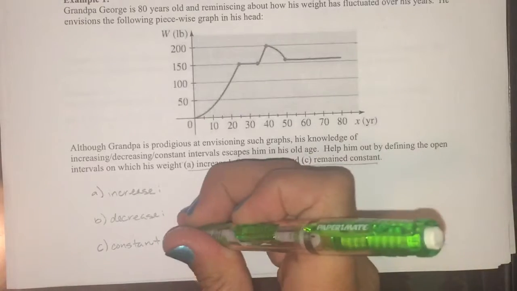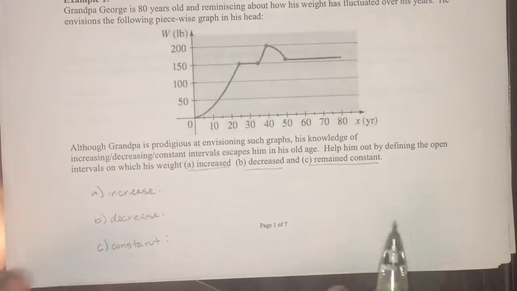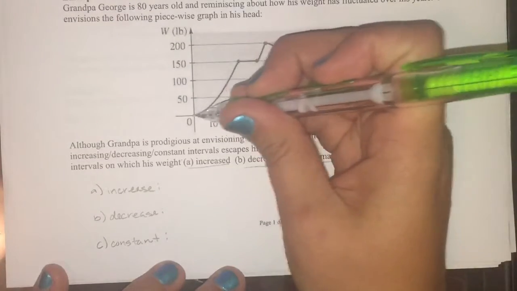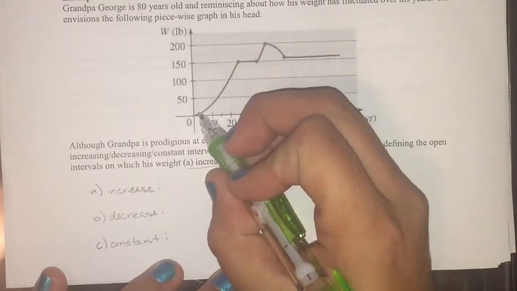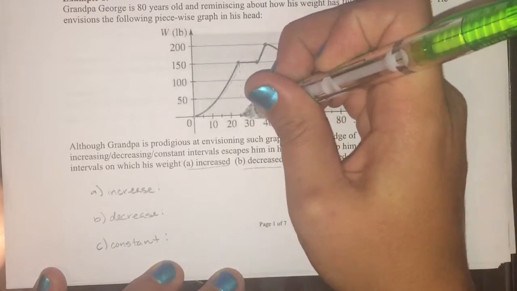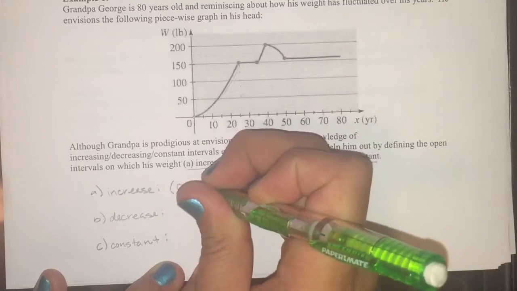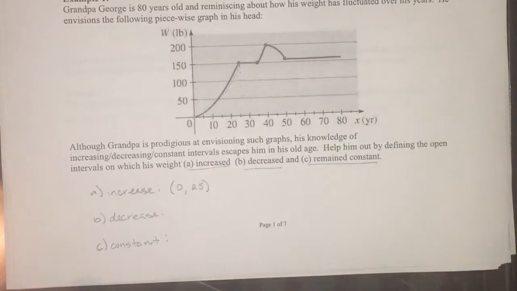When we're talking about these intervals, we're talking about x value intervals and what y is doing. When he was born at 0, his weight started to increase, until about 25. So his weight increased from 0 to 25.